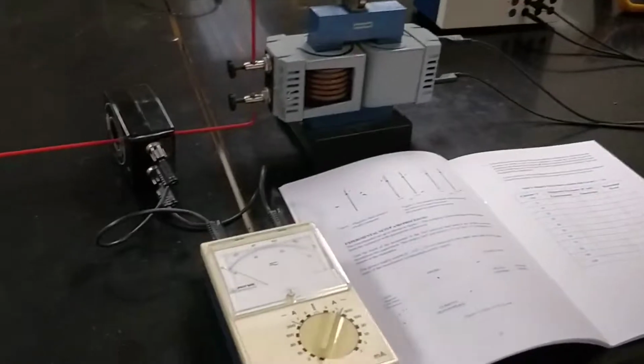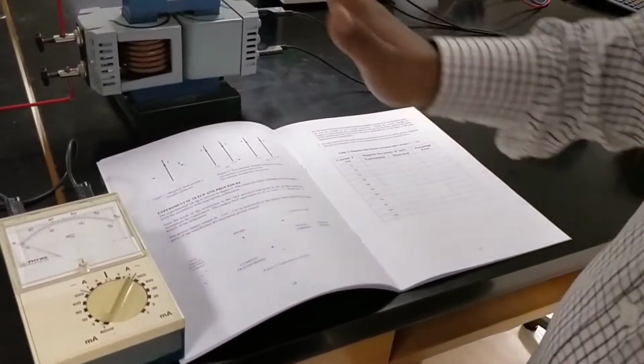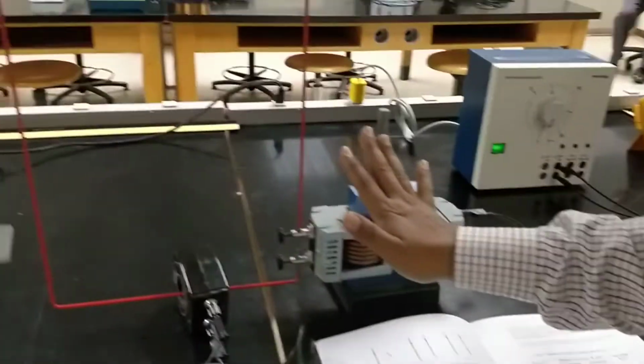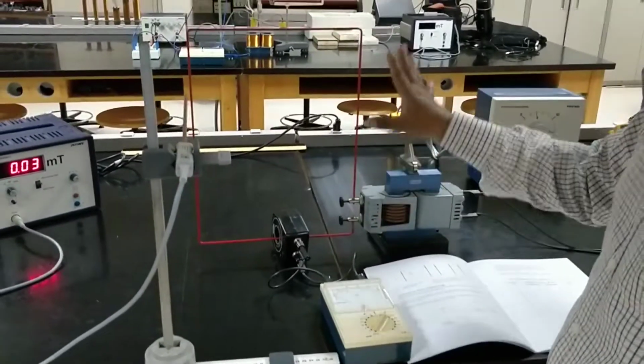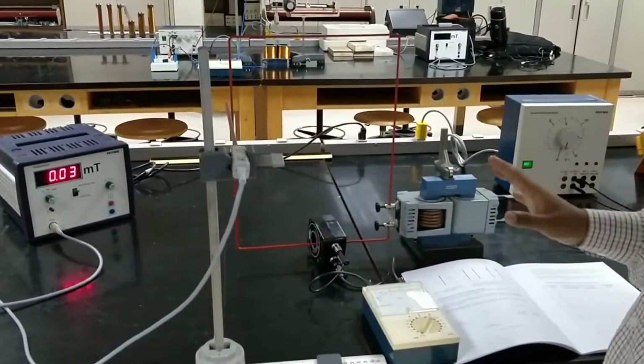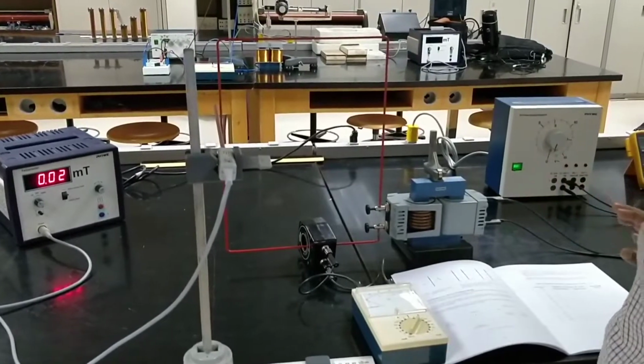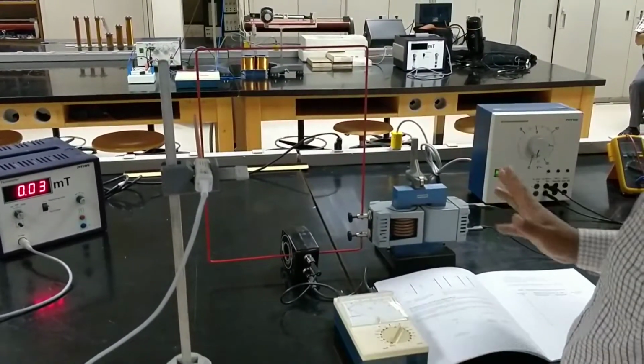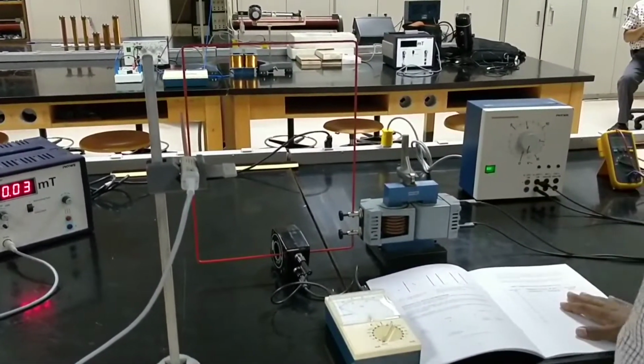Okay, so this is the first table, and you have to make sure that now you don't touch anything here, because this is very hot, because 100 ampere was passing through it. So we have to make sure that nothing is, we always think of safety first before we touch anything.